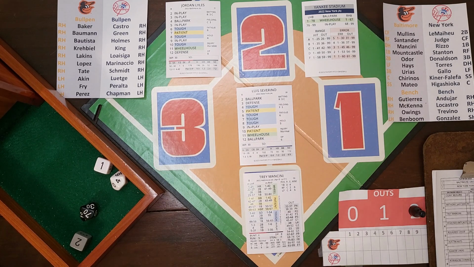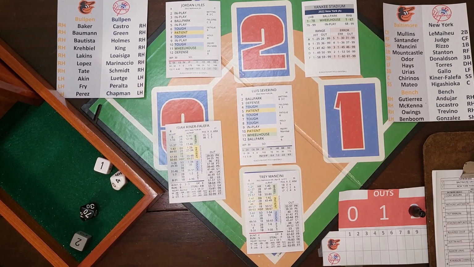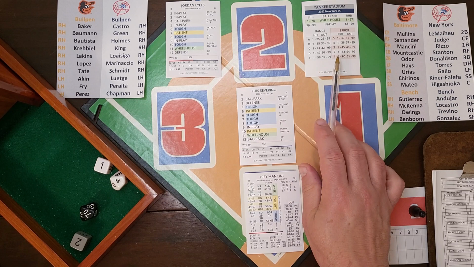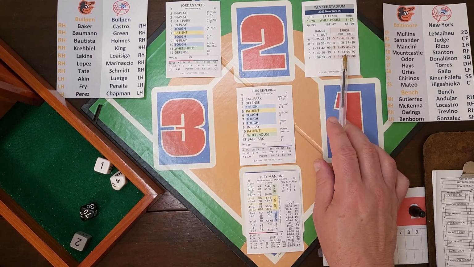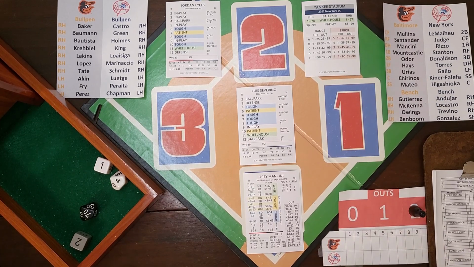So once again, Kiner-Falefa is back in action. He had 2 ground balls, and now he's got a tough ground ball that there might be an error on. Kiner-Falefa's error rating at short is a number 2, which is not too good. So we go over here to Yankee Stadium, and a 2 is a 1 to 53 on the 2D10 roll. That will be an error, and 54 or higher, he will make the out. We also roll the 2D6s because if it is an error or an out, either one, we don't know what kind of error or out it is.